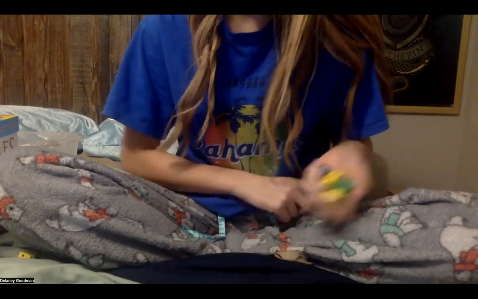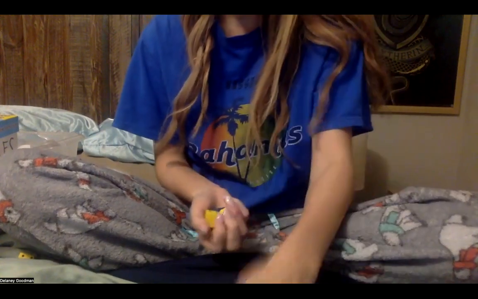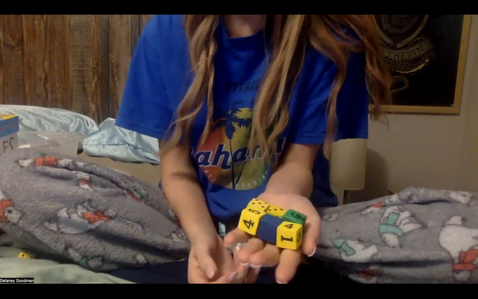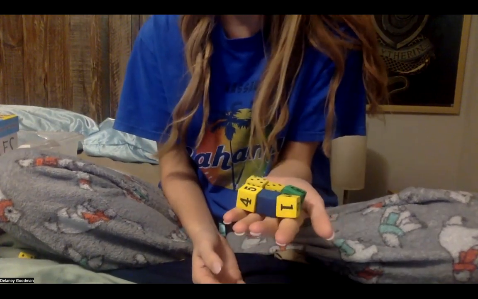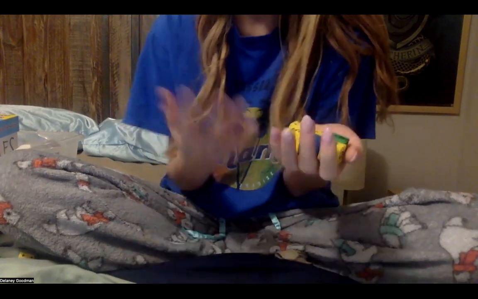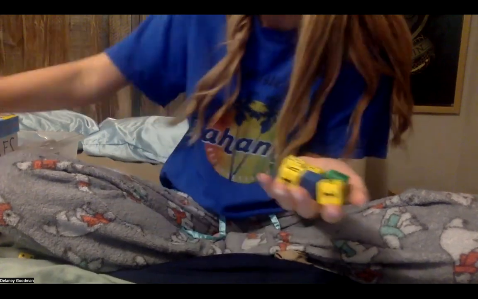Now I need to find 1 more than 6. So I'm going to have 1, 2, 3, 4, 5, 6. If I need to find 1 more than 6, what do I need to do? Do I need to add a cube or do I need to take a cube away? I need to add a cube, right? Because more means that my number is getting bigger. So I need to add 1 cube. So that's what I'm going to do.